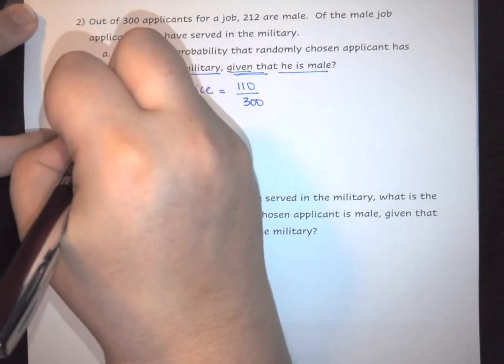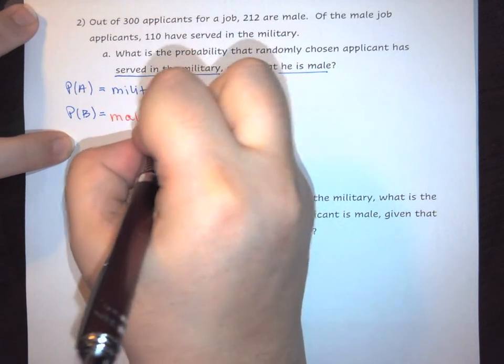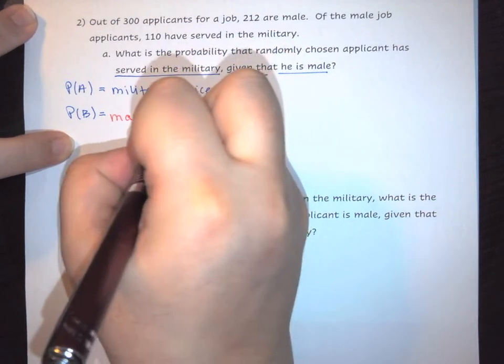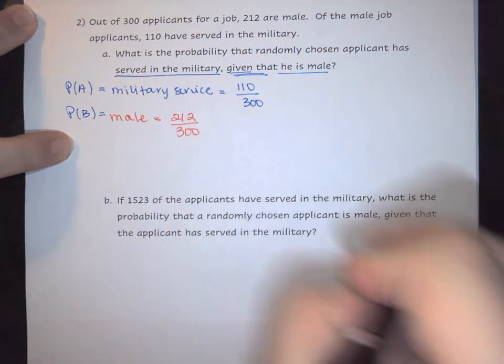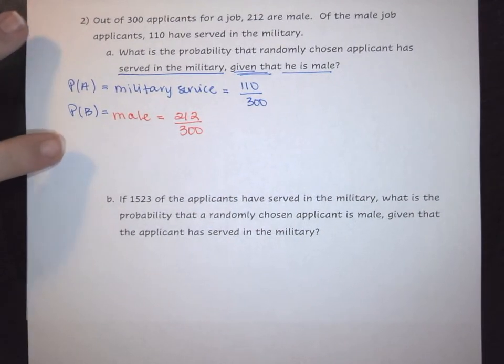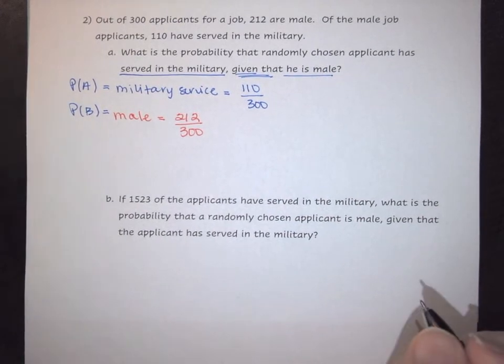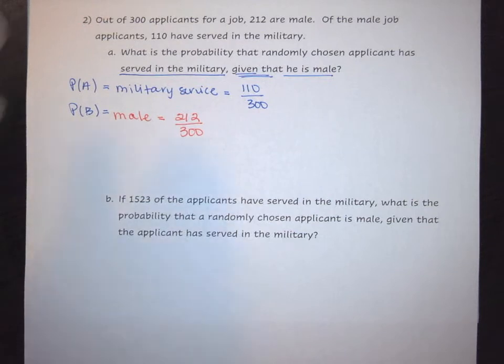Here we have 212 males out of the 300 that applied. So we have to find our conditional probability that a randomly chosen applicant has served in the military given that he is male.